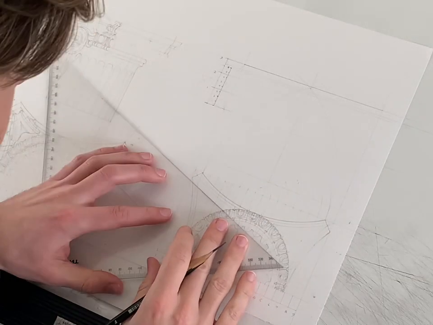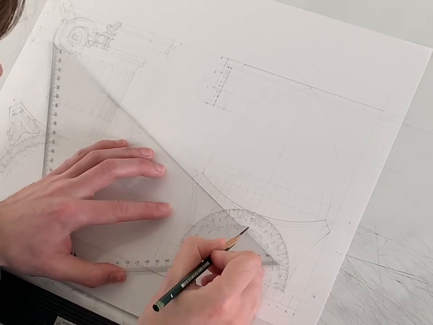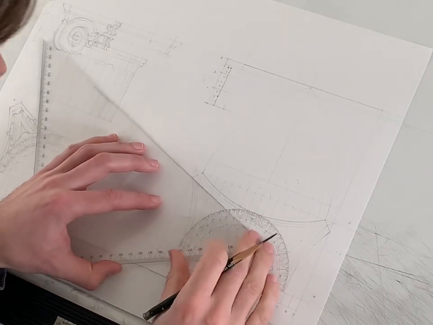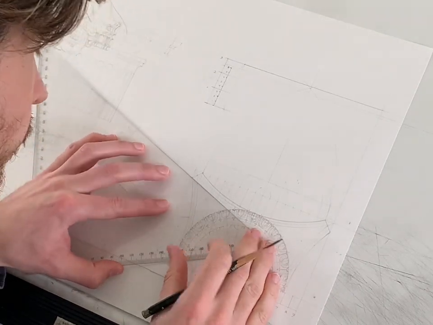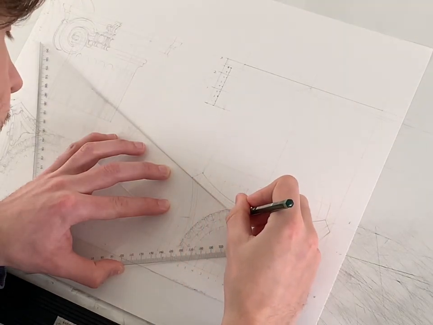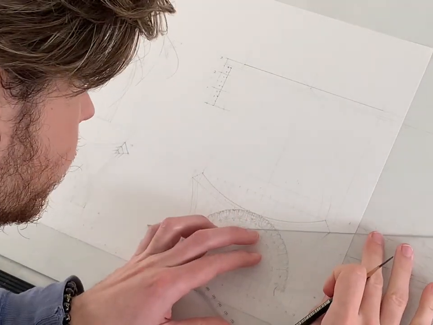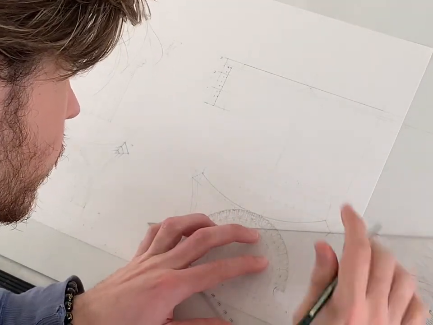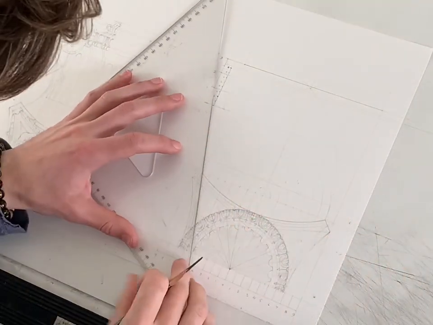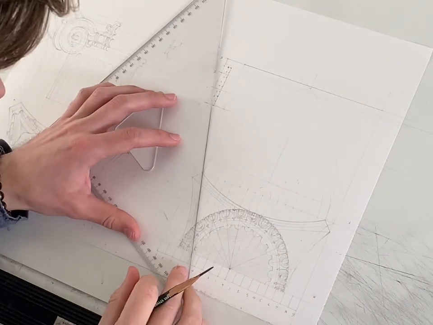So taking our set square from this corner travels to that vertical axis of the smallest semicircle there. Just going to draw that in. And I'm going to do the same on the other side. And I'm going to do the same on this corner, on that point there.